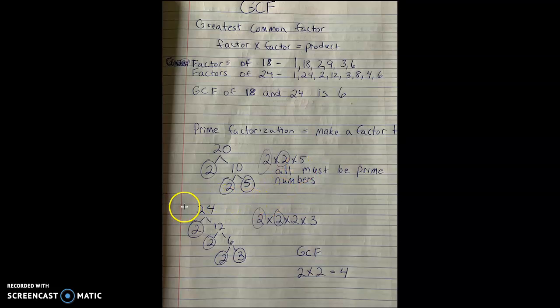For the number 24, I started with 2 times 12. 2 is a prime number, so then I break apart 12. 2 times 6 is 12. 2 is a prime number, so then I go to 6. 2 times 3 is 6. Now these are all prime numbers. 2 times 2 times 2 times 3 is going to be my prime factorization of 24. Notice 2 times 2 is 4, times 2 is 8, times 3 is 24.